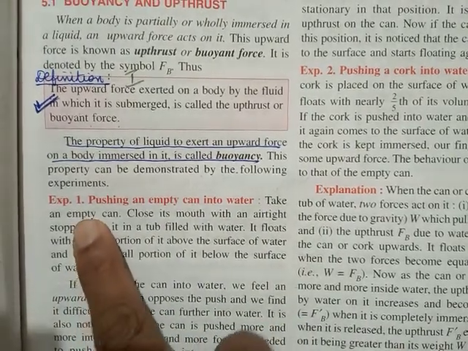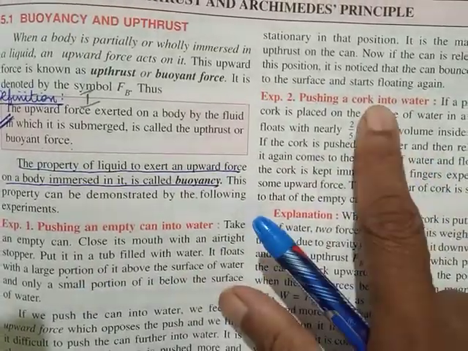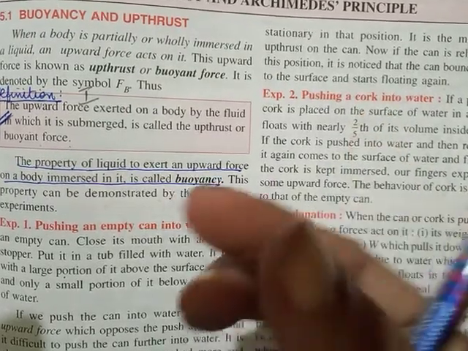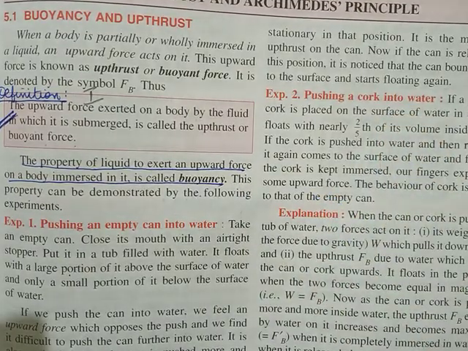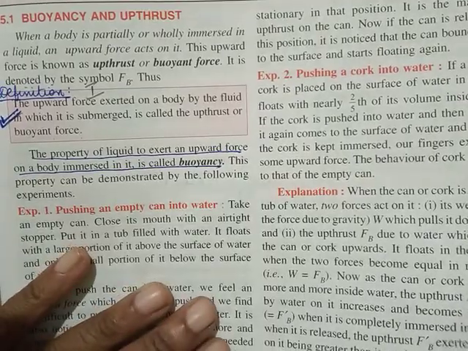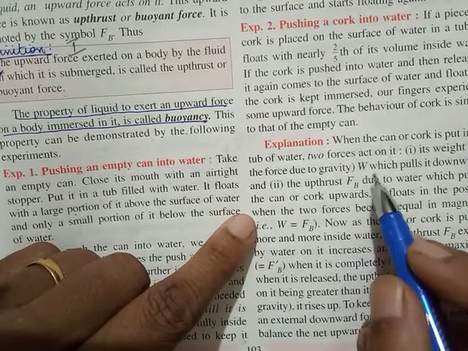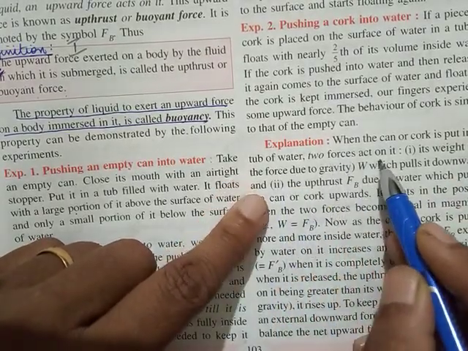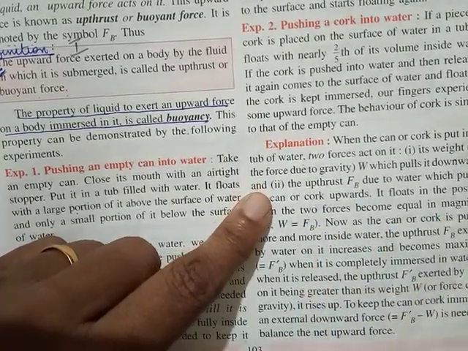Then they have given some examples. Pushing an empty can into water. This was what I was explaining. Pushing a cork into water. Even this cork, it's a wooden cork. It's very light, so it will keep floating. But if I try to push it inside, then there will be some force acting up. So the explanation is what I have explained. When the can or cork is put in water, two forces are acting on it. This will come a little later, children.